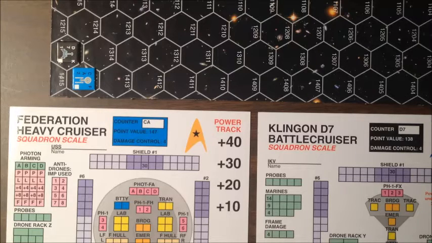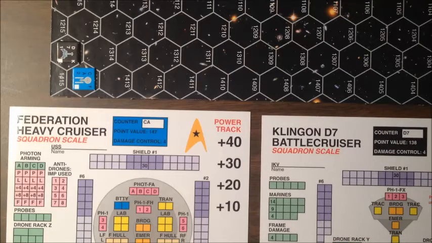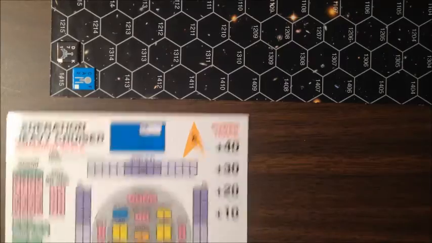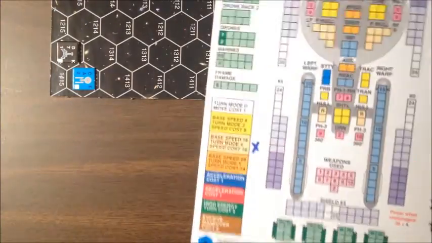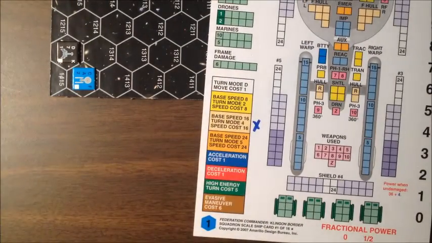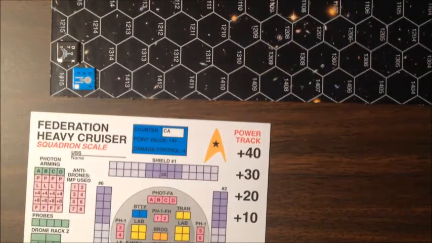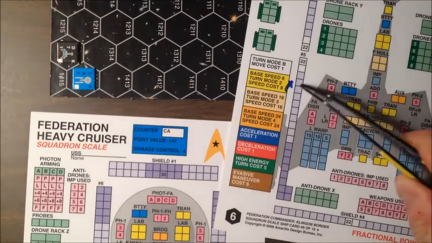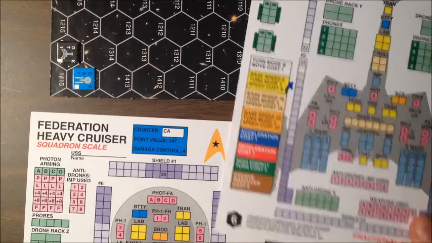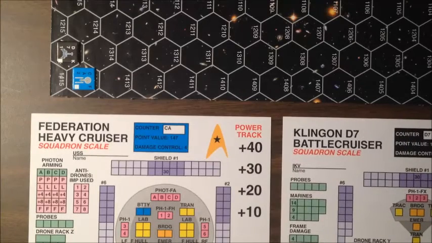So let's start off a turn by calculating a baseline speed. Remember, at the beginning of each turn, each ship picks the speed that it's going to go on for the turn, a base speed. So let's say that Federation ship chose speed 16. That costs 16 energy for this ship. And the Klingon ship chooses speed 8. That costs 8 energy. That is the number of times that the ship will have an opportunity to move during the turn.